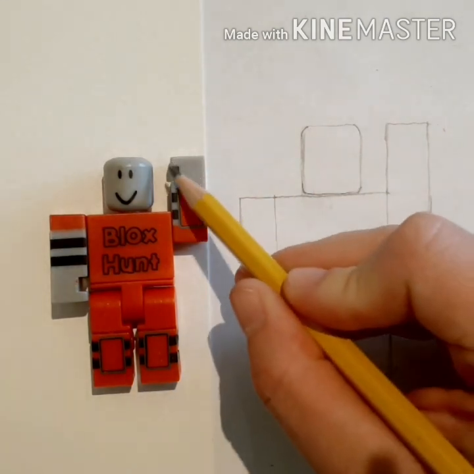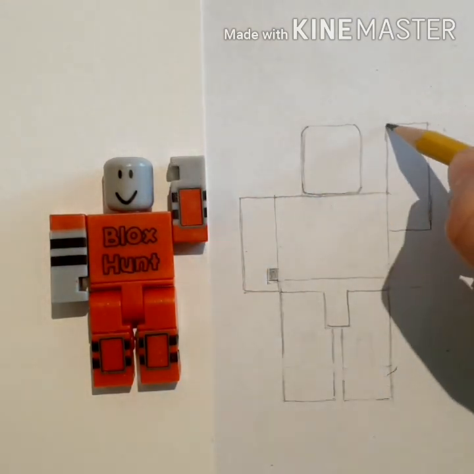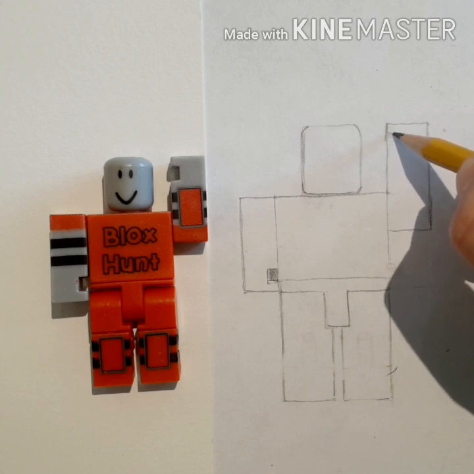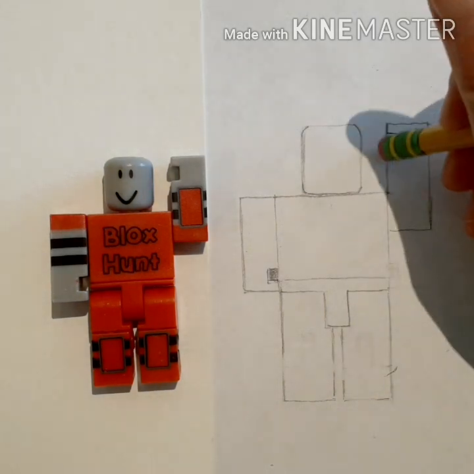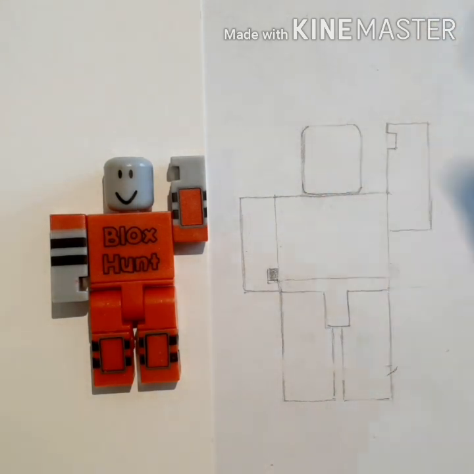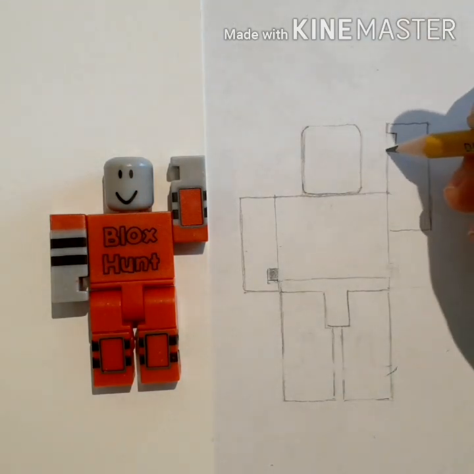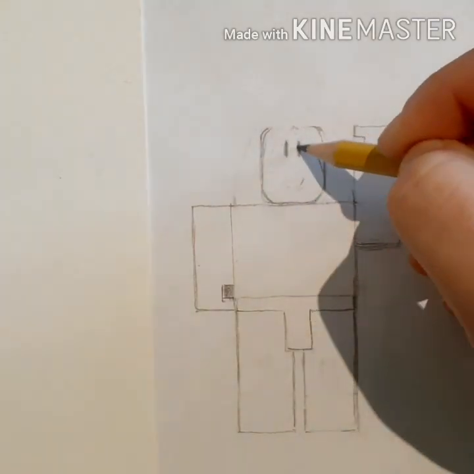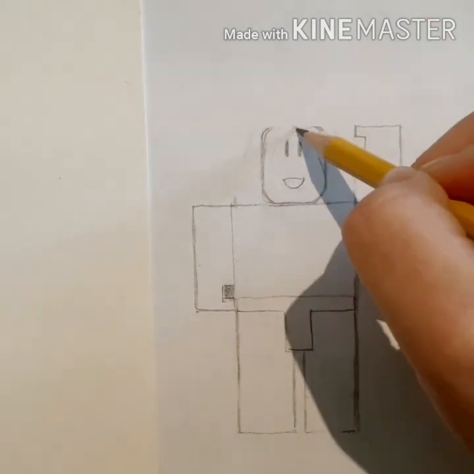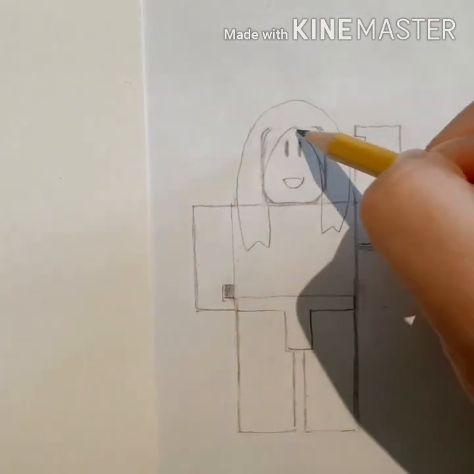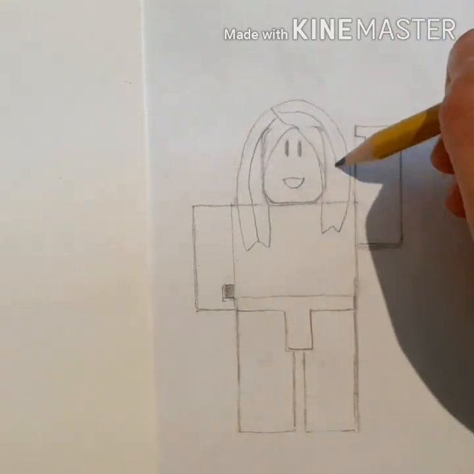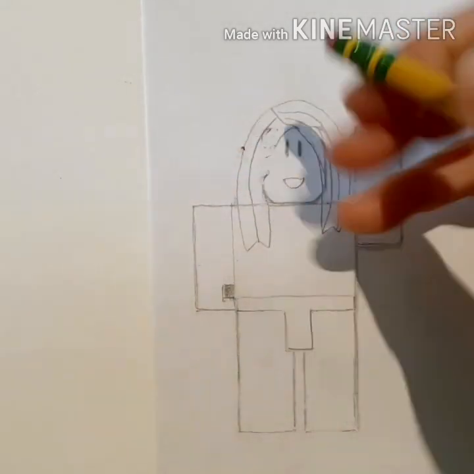Let's add the cutout where the hand is. So we'll go straight down from the corner, move a little bit to the right, straight down, and then back to the left. And then we'll erase where the hand cutout is. As I draw the face, I'm drawing my eyes as skinny long ovals and adding a laughing mouth. I like to laugh.